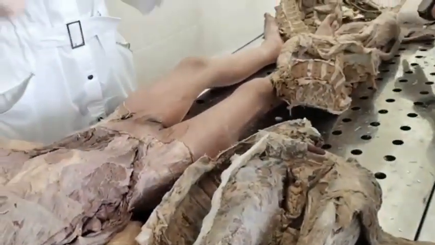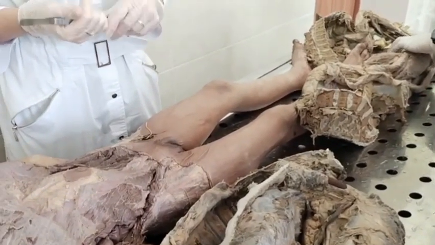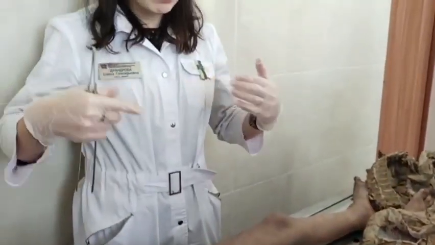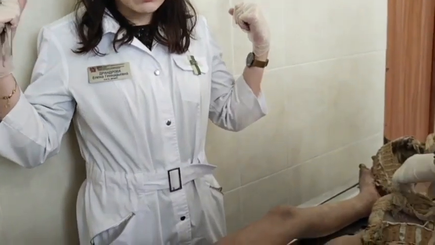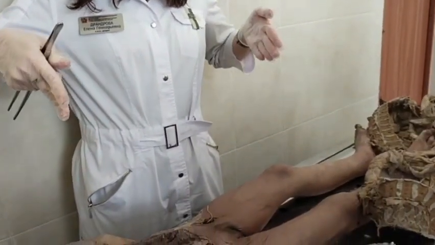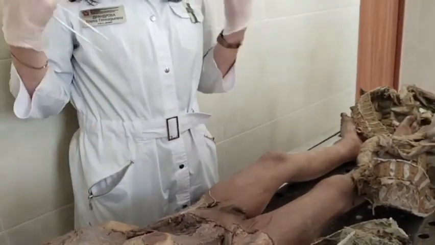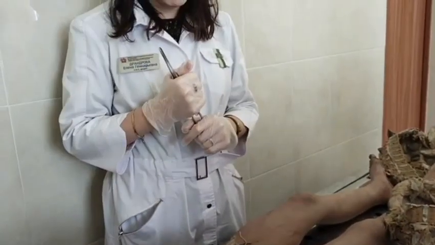So these are the proper muscles of the chest. Levator costarum muscles originate from the external surface of the ribs. We cannot see them here. From the region of the angles, and they are inserted to the ribs below. And they elevate the ribs. Levator costarum muscle.